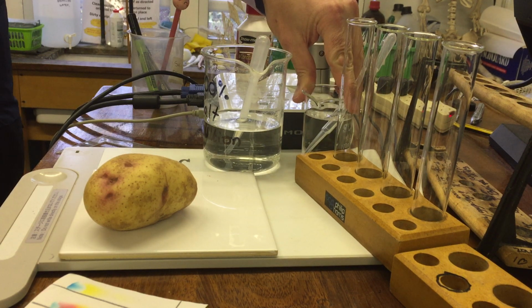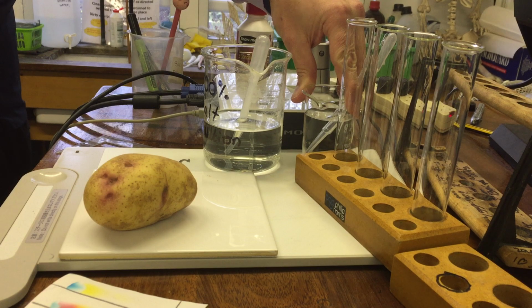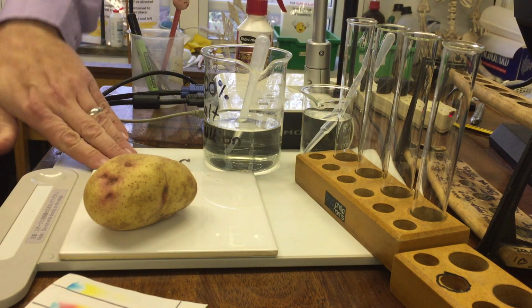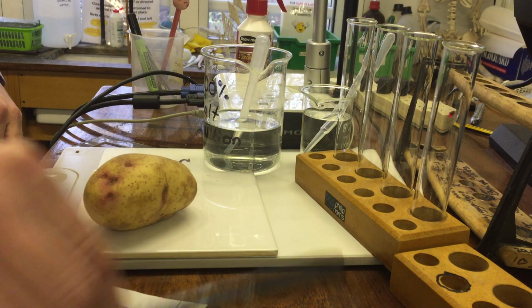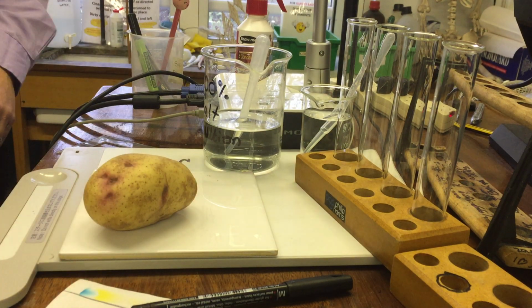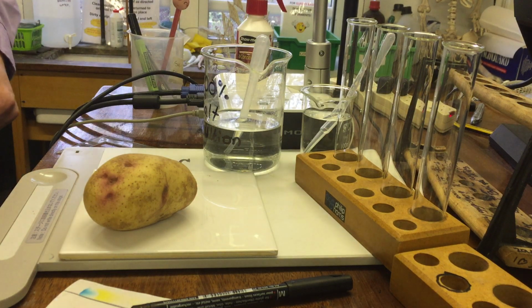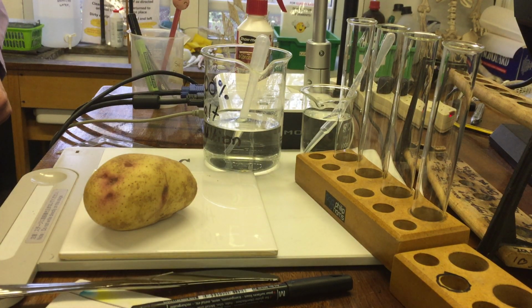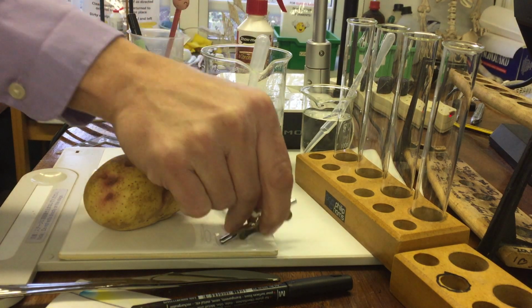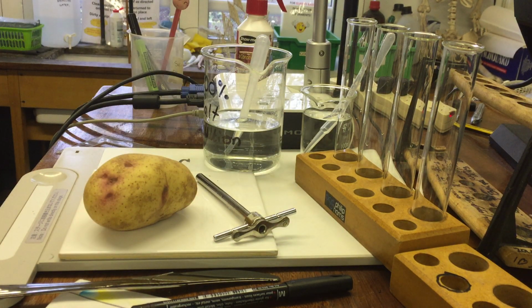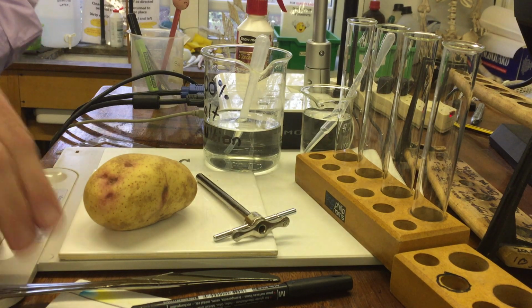We've got our distilled water. Take a small pot of distilled water from the container over there. You need a cutting tile. You need a pen, 5 test tubes, and unfortunately you're going to need 2 test tube racks because they're small test tube racks. A knife, a core borer, which is going to cut at particular dimensions, and there's only 5 of those, so you're going to have to use them and then pass them on. And then our potato.